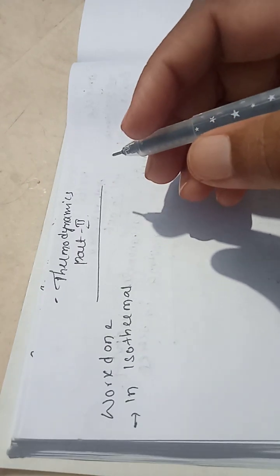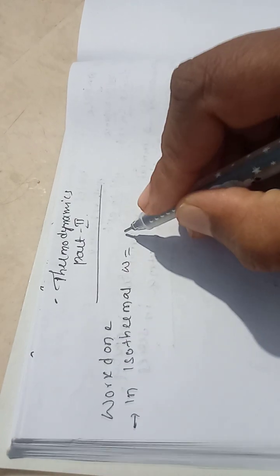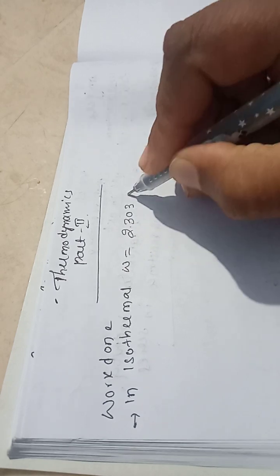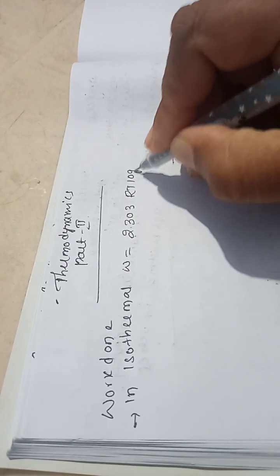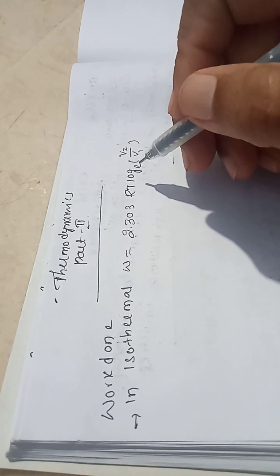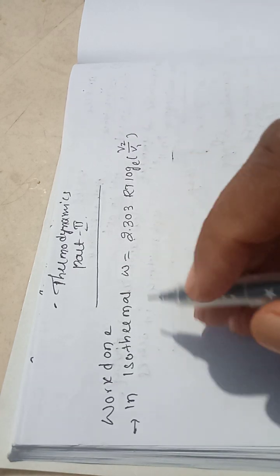Hello everybody. In this video let us go for some other topics related to thermodynamics. So first let us see the work done. The work done in isothermal process: W equal to 2.303 RT log V2 by V1. R is the gas constant, T is the absolute temperature, V2 and V1 are the final and initial volumes.